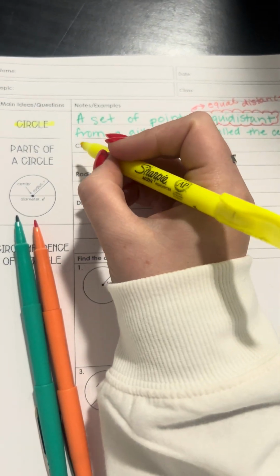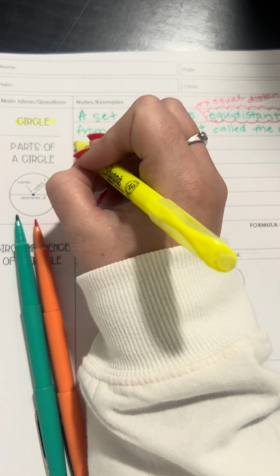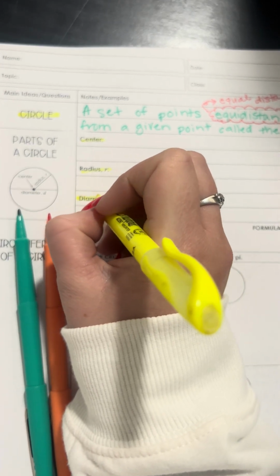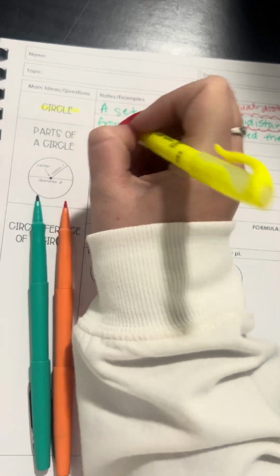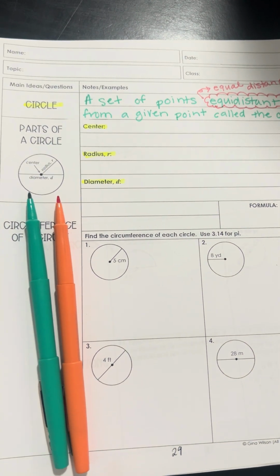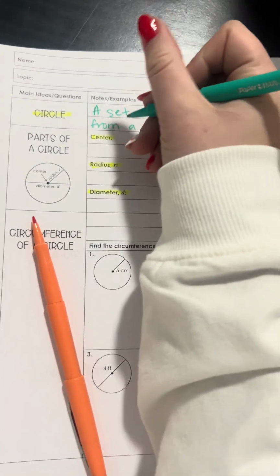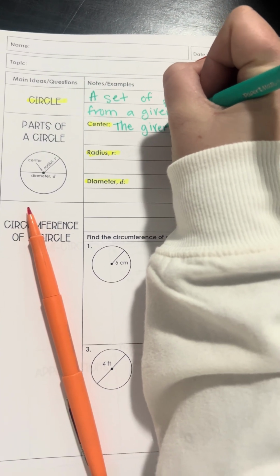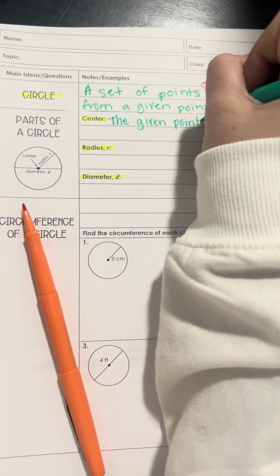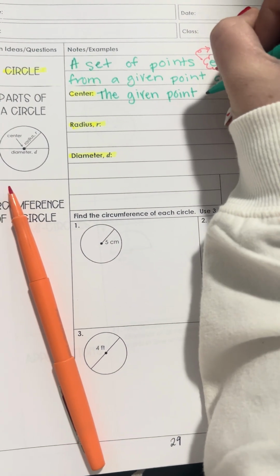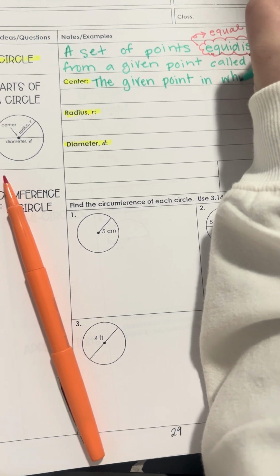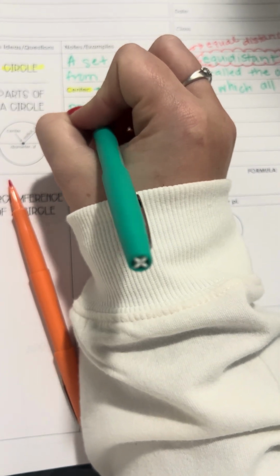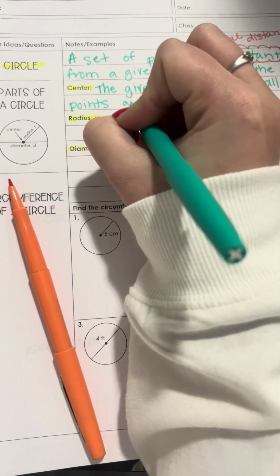All right? Parts of the circle, okay? The most important parts of the circle, we have center, we have the radius, and we have the diameter. The center of the circle, the definition is the given point in which all points are the same distance from.